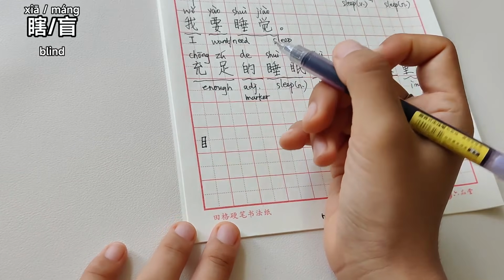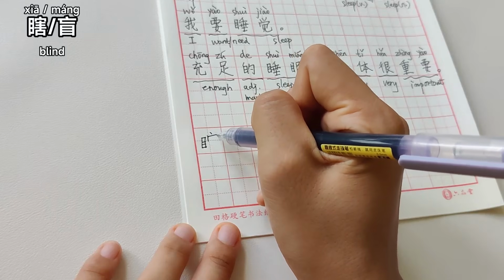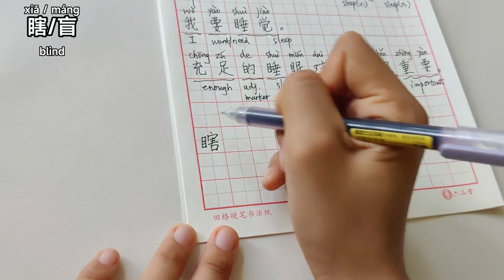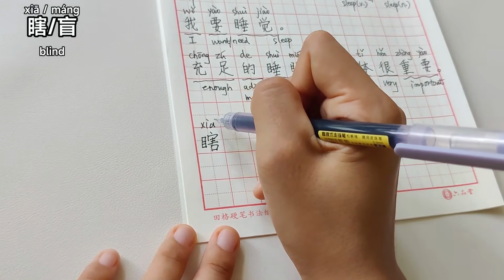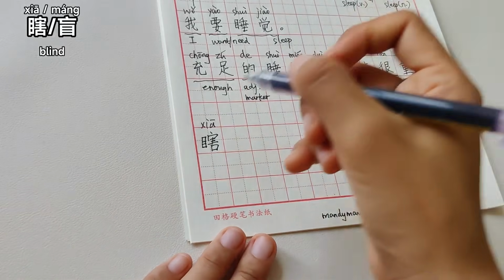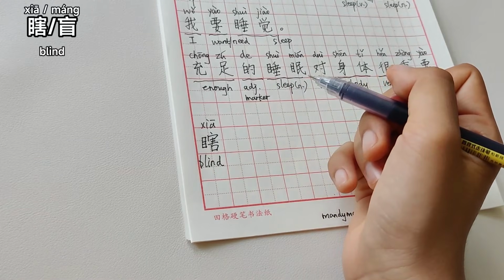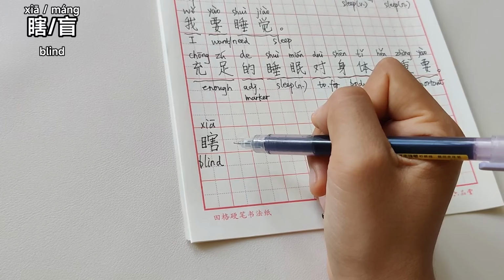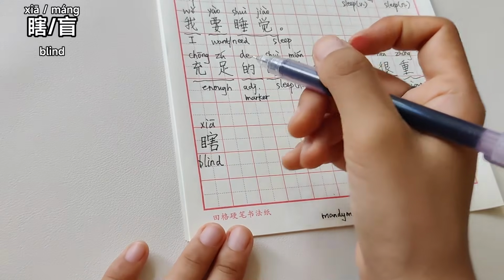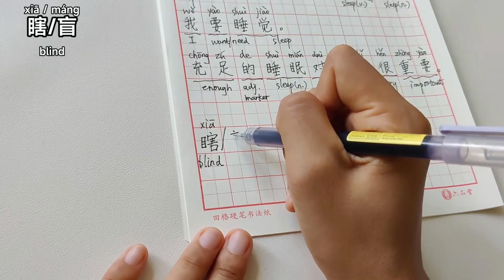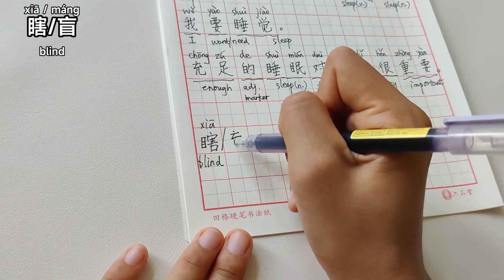Still, we have the eyes radical. 瞎 could mean blind, unfortunately. So this is one option to say blind, and actually we have the other word also means blind.